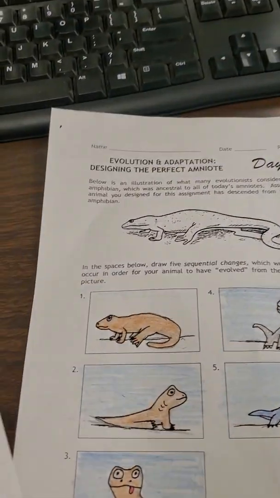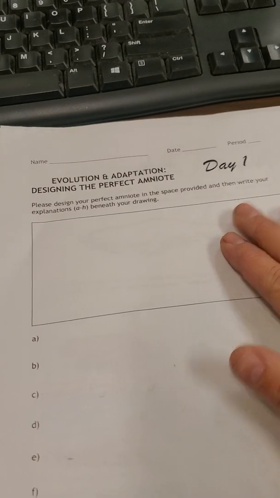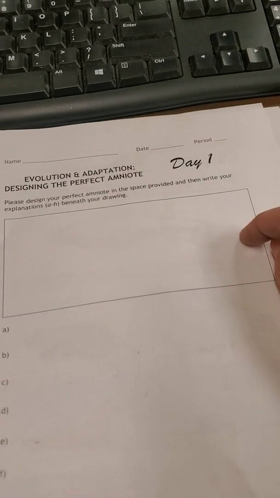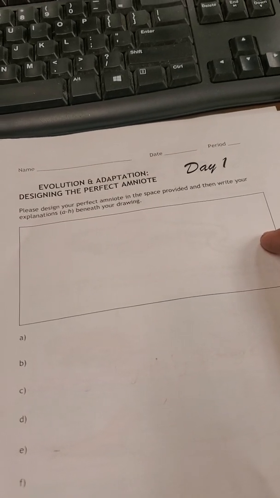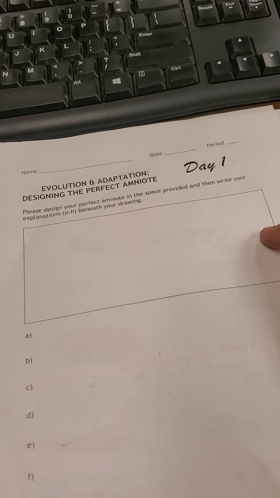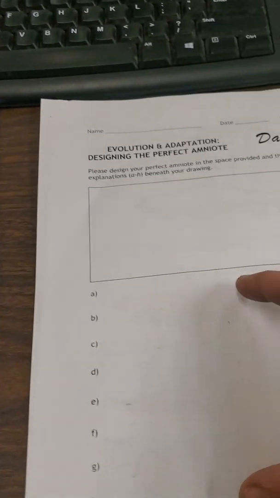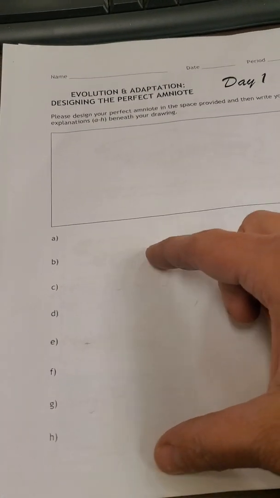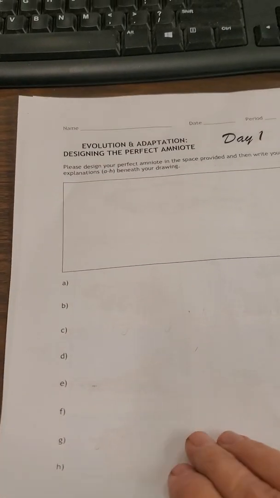So what you're going to do is actually draw this perfect creature here, this perfect creature that's going to exist in this environment. Have fun, be creative. I don't care if it's fire breathing and it has talons, whatever the case is, have fun with it. The questions on the front page, this A through H, you're going to answer those in full, complete, detailed sentences on this page. Of course, you're more than welcome to do it on a separate sheet of paper if you want.